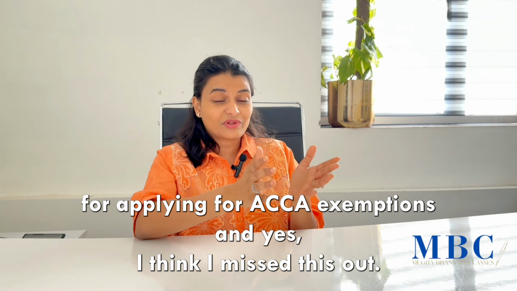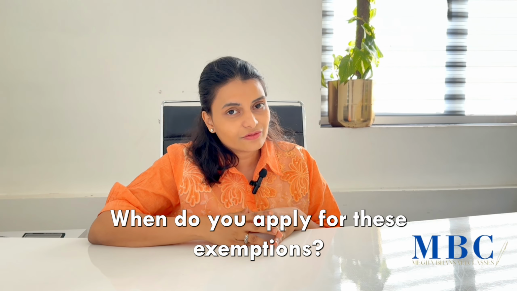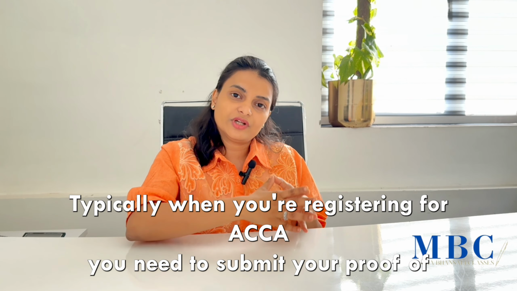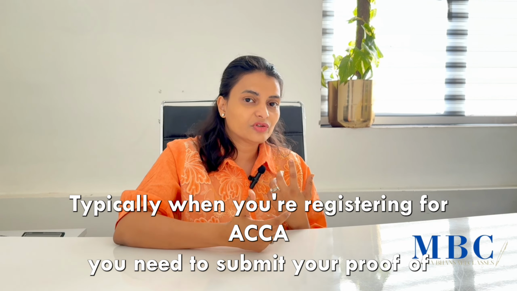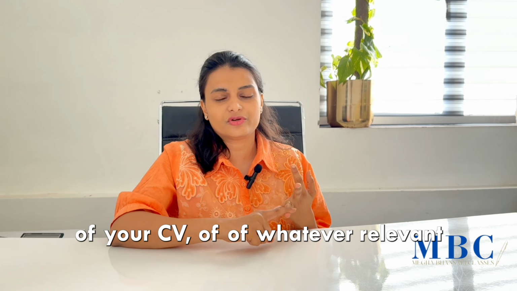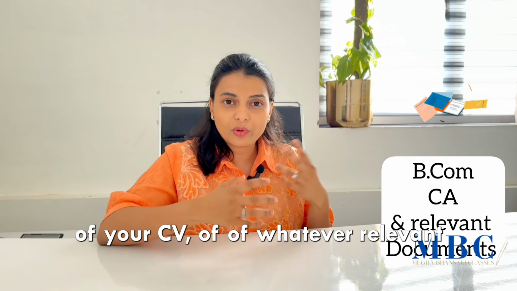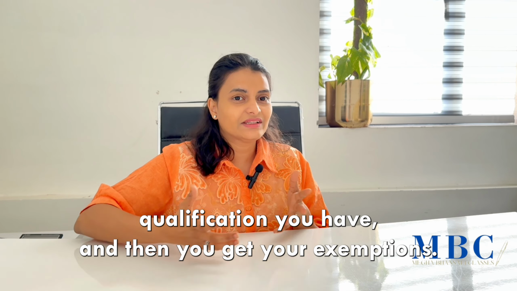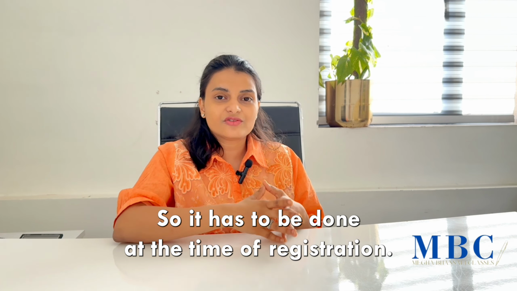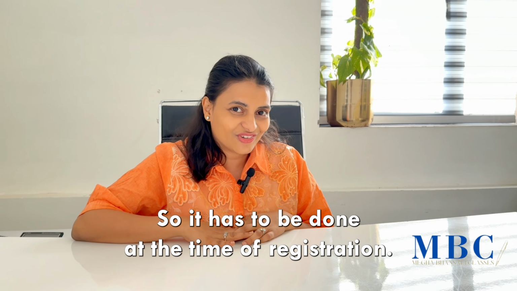And yes, I think I missed this out. When do you apply for these exemptions? Typically, when you're registering for ACCA, you need to submit your proof of BCom, of your CA, of whatever relevant qualification you have, and then you get your exemptions. So it has to be done at the time of registrations.